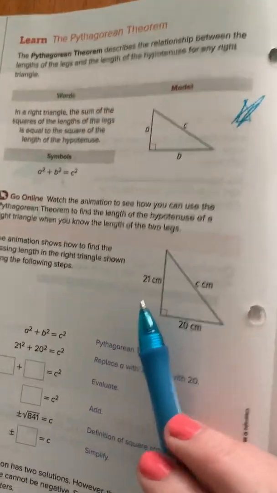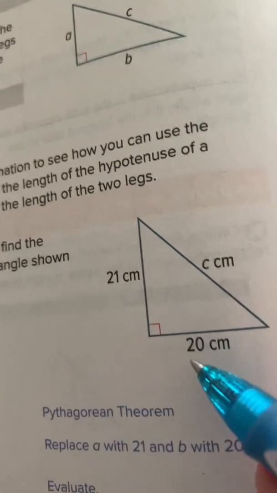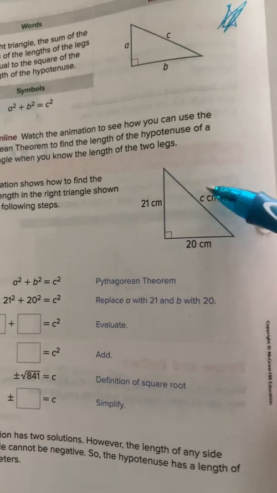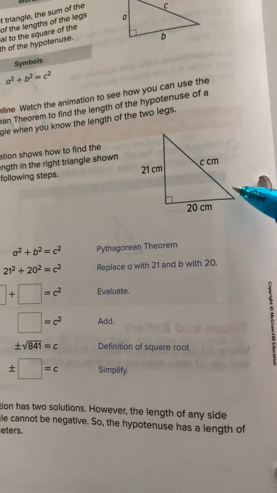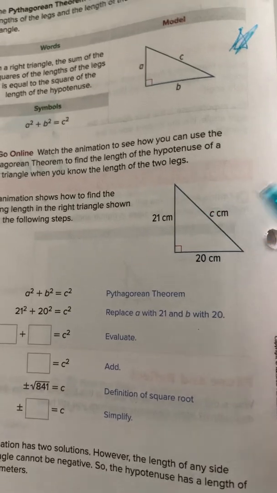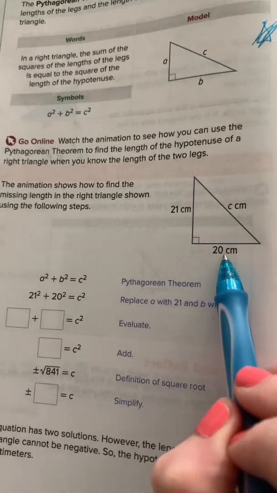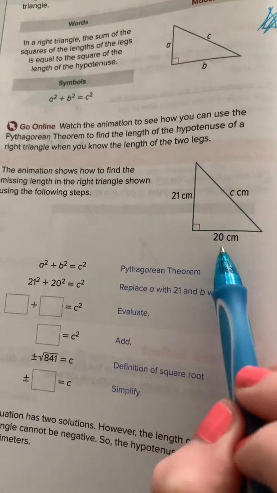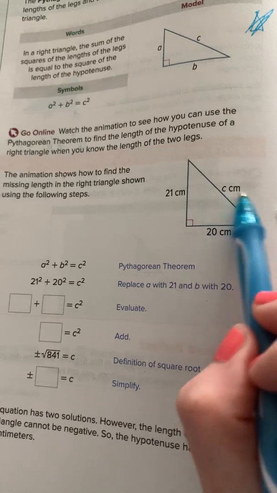So if you were to go 21 plus 20, you'd get 41, but 41 isn't the answer for this. If you were to look here, there's no way this would be 41 because that would be the length of both of these. So just a plus b equals c? No, it never will. You have to square this one and then square this one. Add them together, and that will get you what the square of this would be.